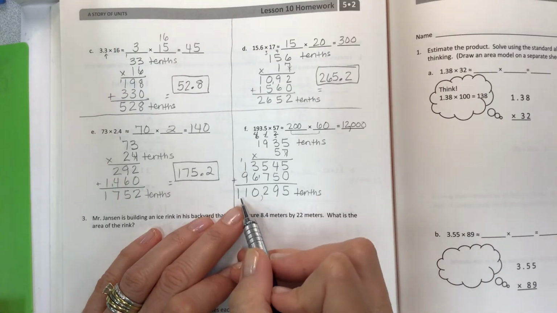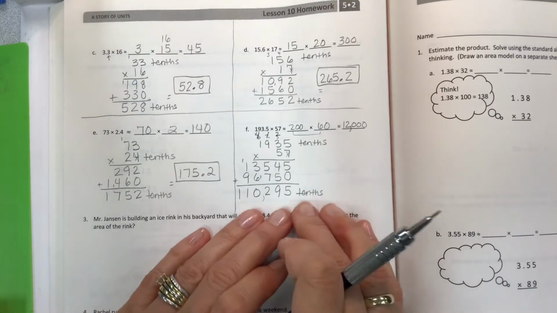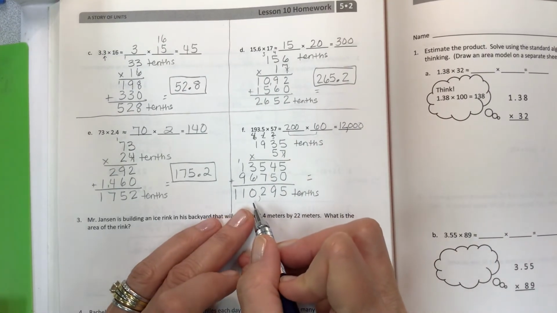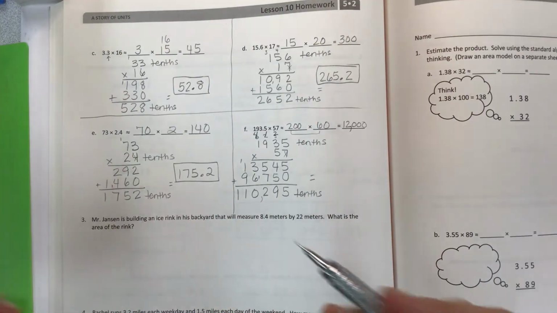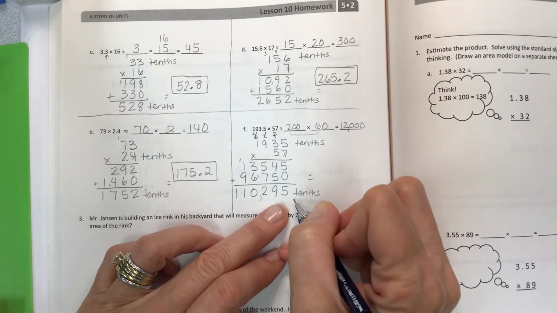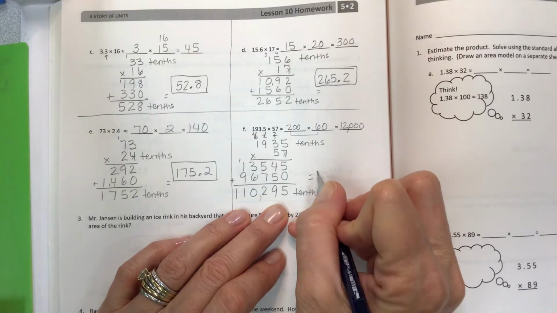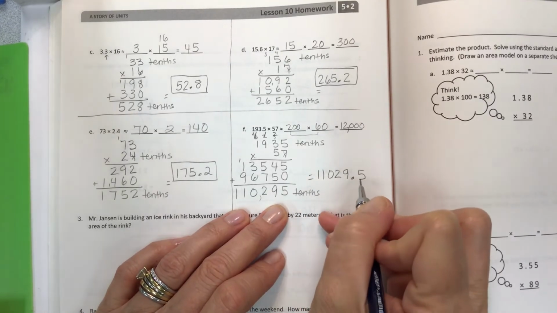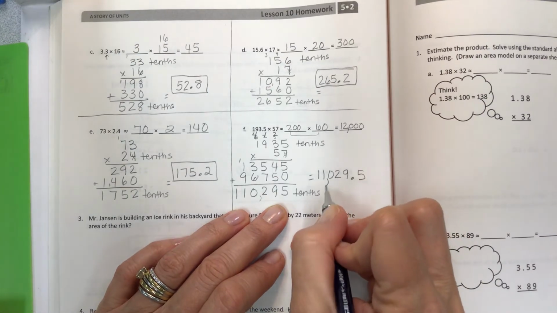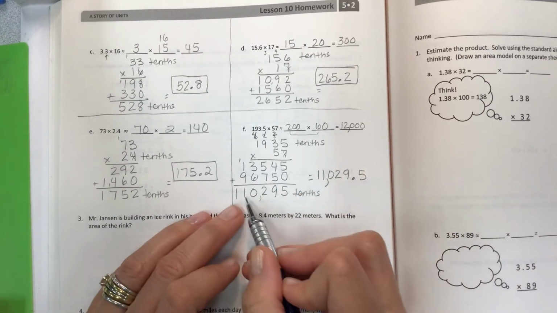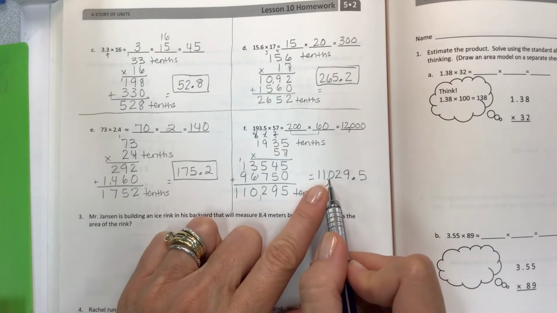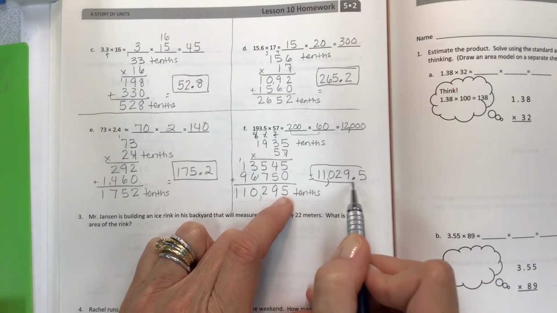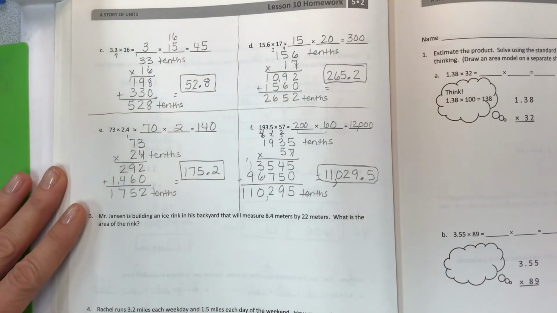Let's see, if I put a comma here, it's 110,295 tenths. But what does that look like in standard form? Because I'm just going every 3 places to put the comma in so I can read it properly. But when you label it tenths, it's going to look a little bit different. 11029.5, which means our actual comma is here. So this only helps you read the tenths. This is our place value position. The 9 is in the ones place. Okay, so this is your standard form answer that you need.